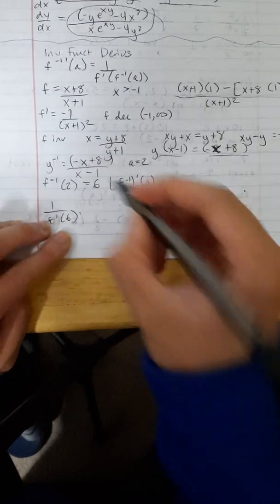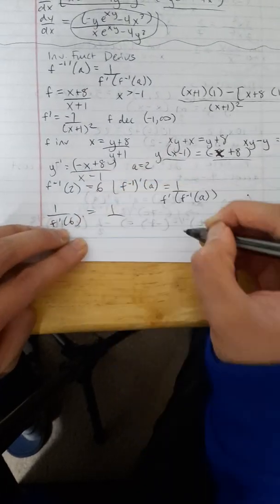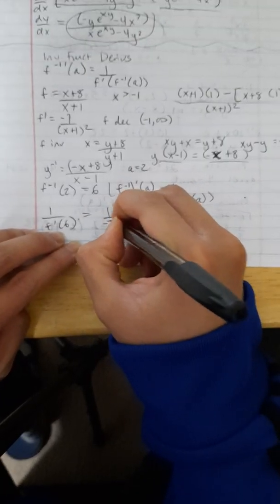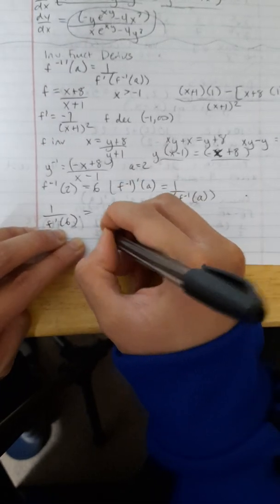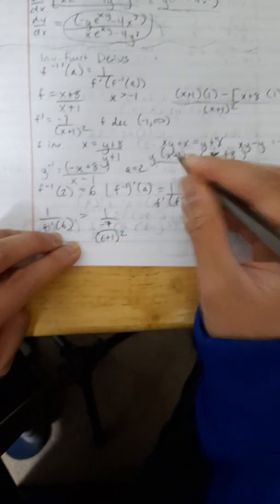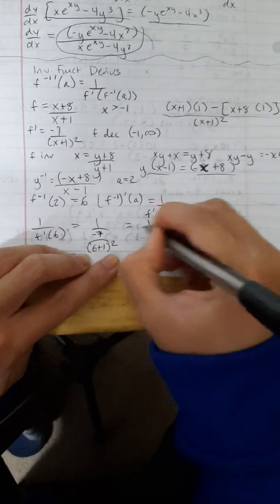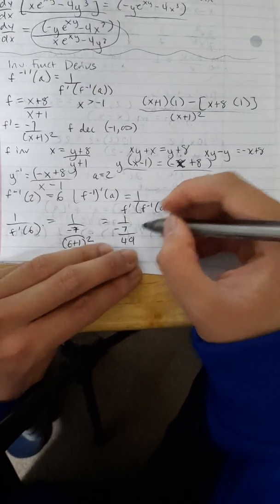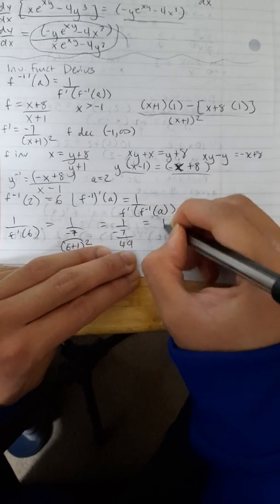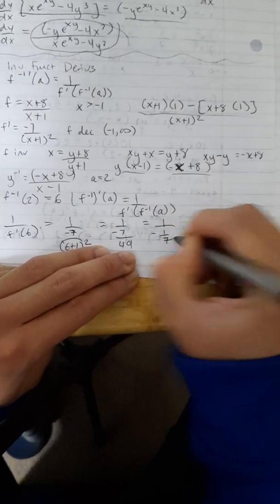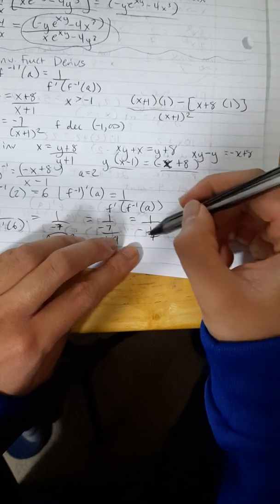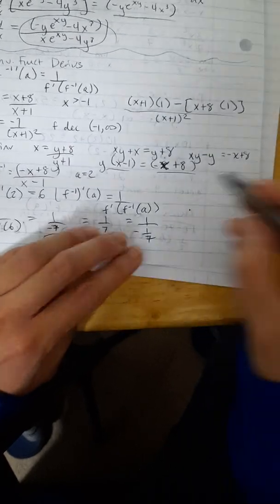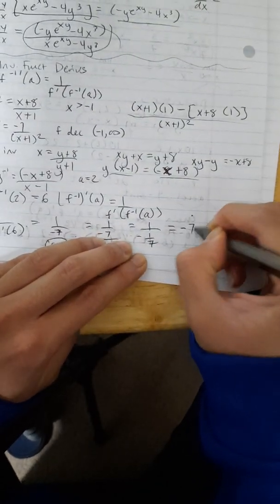f prime is the derivative again. So now that becomes 1 over -7 over (6 plus 1) squared. This would equal 1 over -7 over 49, which is 1 over -1/7. And if we're doing that, we just multiply by the inverse, so this would equal -7.